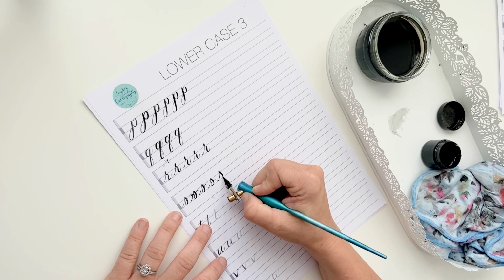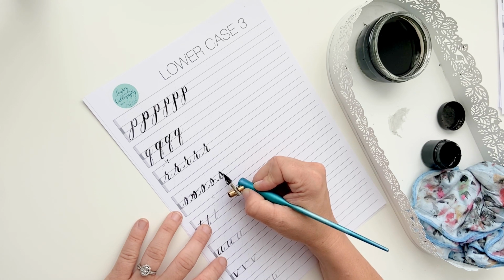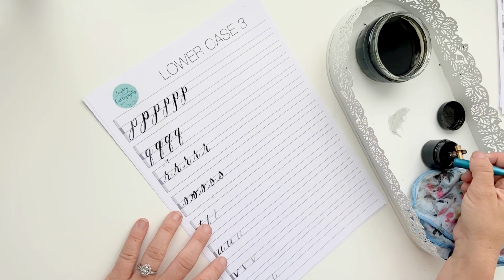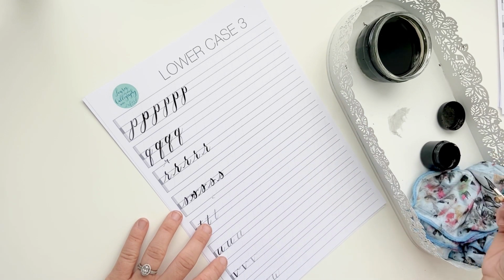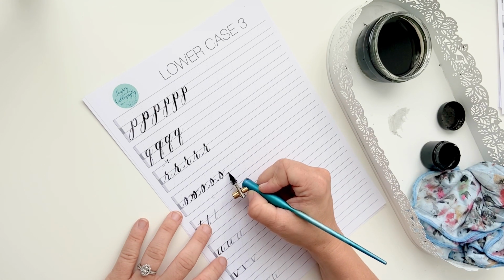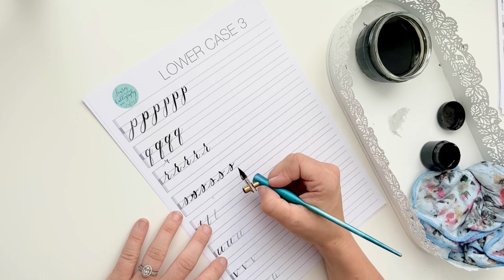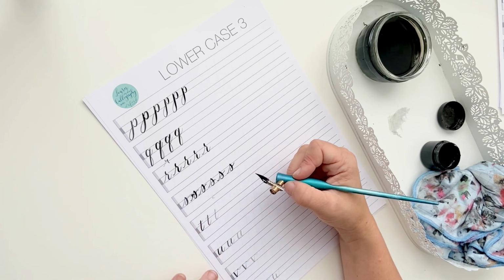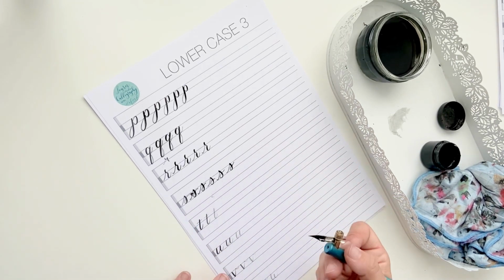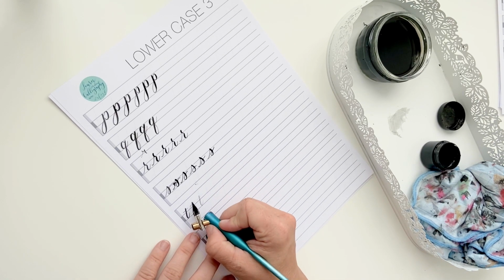And then this exit stroke that comes out the other side could end up going up or further down depending on which letter comes next. So that's something to bear in mind. Again, look at the example to help you know how to form the correct shape each time for that S. Keep practicing that one, and over time it'll get better and better.